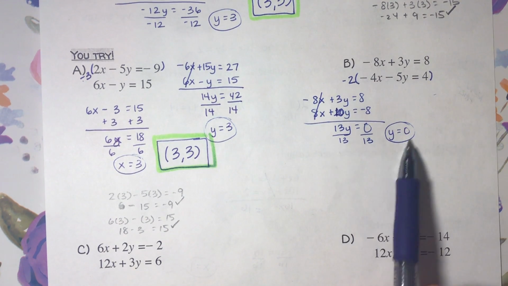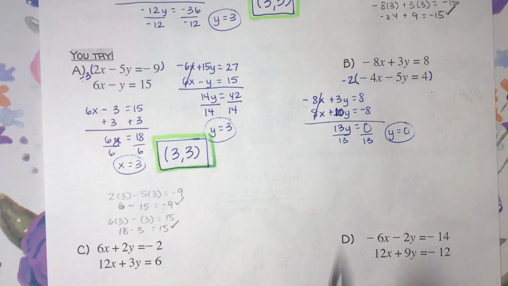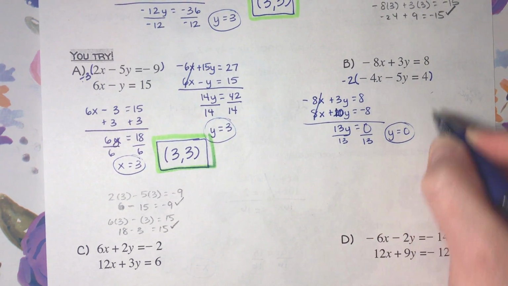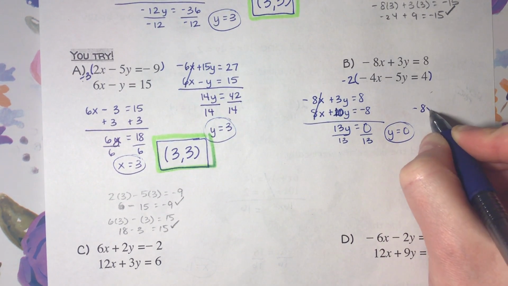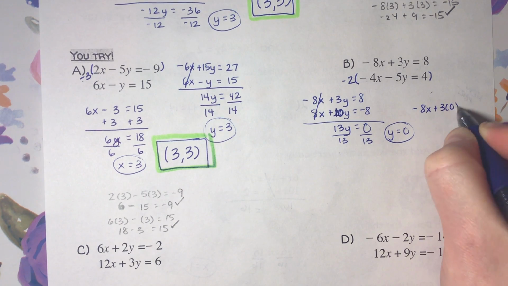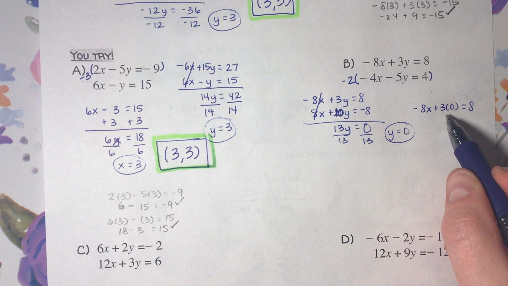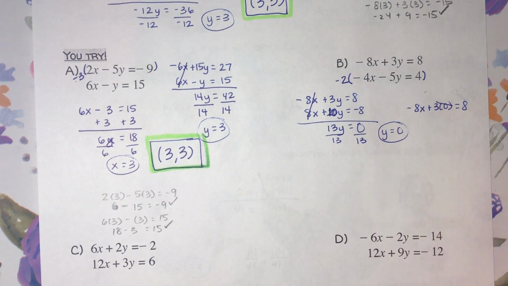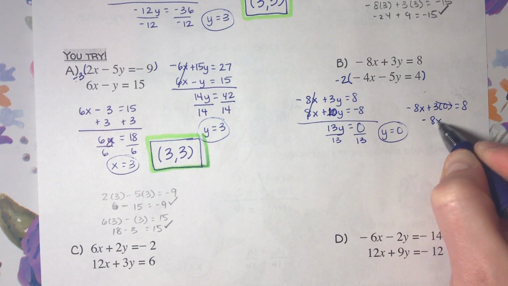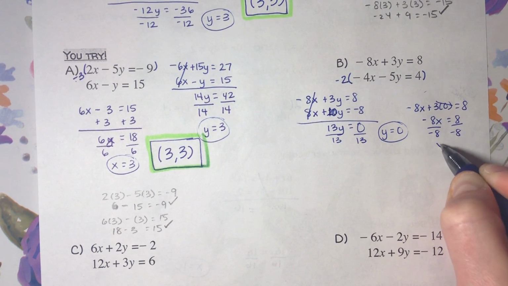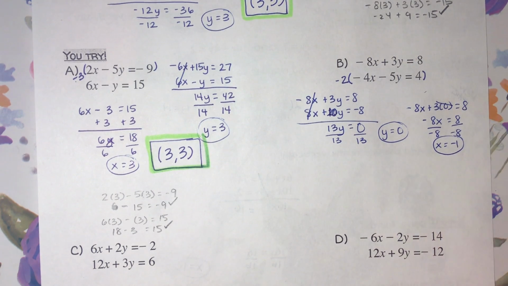Now I need to take this y equals 0 and substitute it into one of these equations. Doesn't matter which one, just choose one. I'm going to choose the top one. So that gets me, I'll do it over here, negative 8x plus 3 times 0 equals 8. Well, 3 times 0 is just 0, so that basically goes away. So I have negative 8x is equal to 8. Divide by negative 8 on both sides, and x is equal to negative 1.